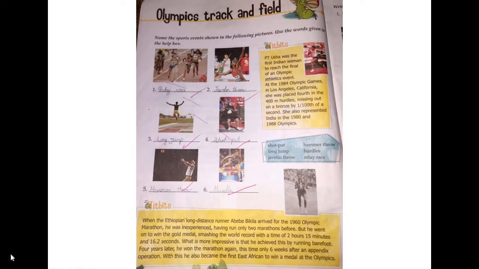The next picture, the fourth picture, is of shot put. Here the player has to throw a solid metallic ball with one hand, and the one who throws it to the maximum distance wins the sport.